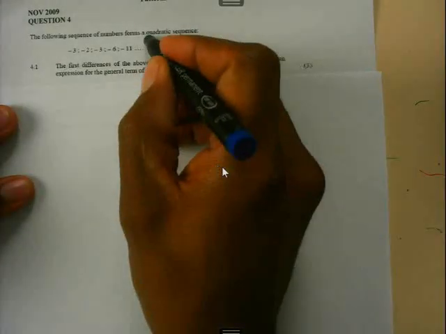The following sequence of numbers forms a quadratic sequence. I'm happy also. Why? Because you are told that this is the quadratic sequence or quadratic pattern. Look at 4.1. The first difference of the above sequence also forms a sequence. Yes, we know about that. Now determine an expression for the general term of the first difference. What is it that we're going to do here?